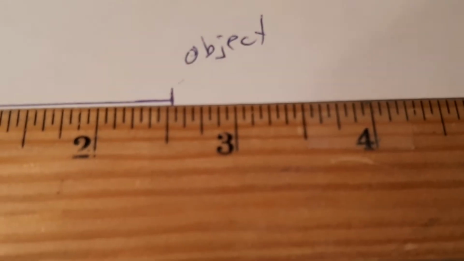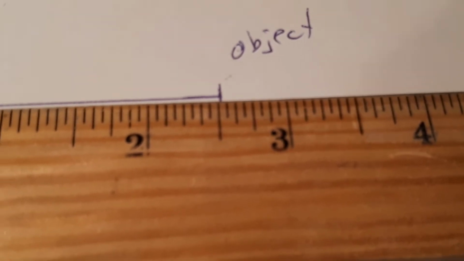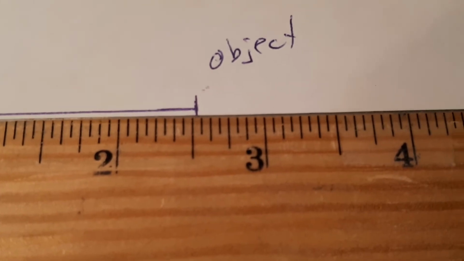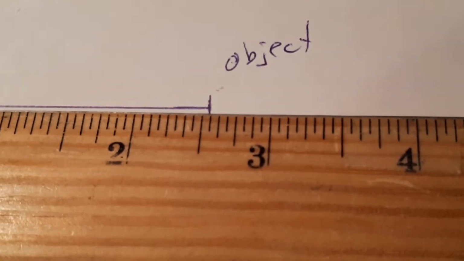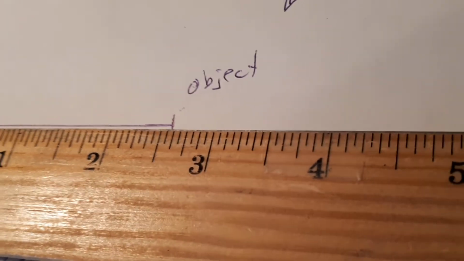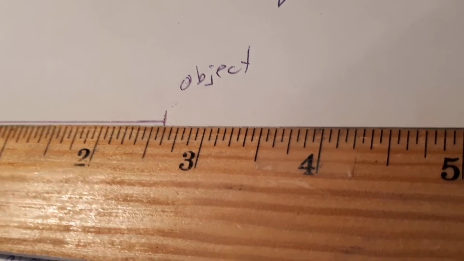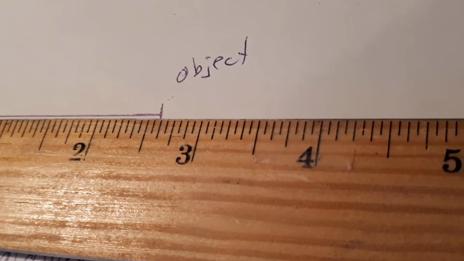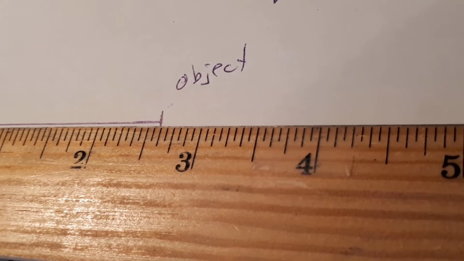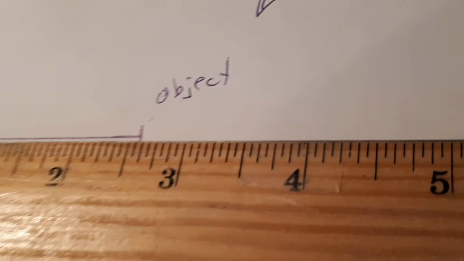Yeah, hopefully I haven't lost the focus altogether. There we go. So if I look directly down, the actual measurement is a little over 2.5. If I go to my right, notice how the object is now moving. Looking from this angle, the length of that line suddenly becomes just under 2 and 5/16 of an inch.